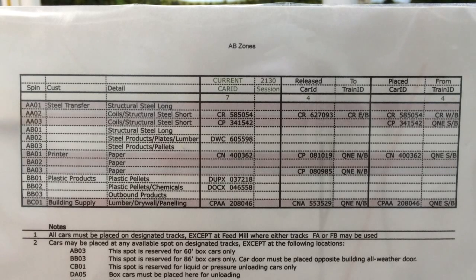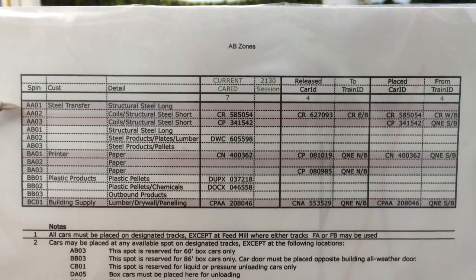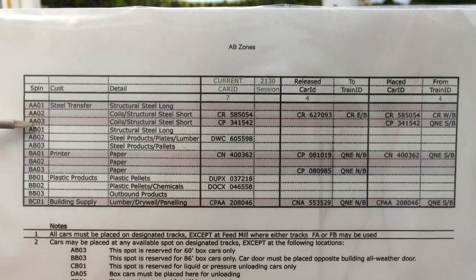So on this list we see there are 13 unique spots in this zone, and they are divided up into bands of different color and different letter groupings. Each pair of letters, the first two letters, indicates a track.